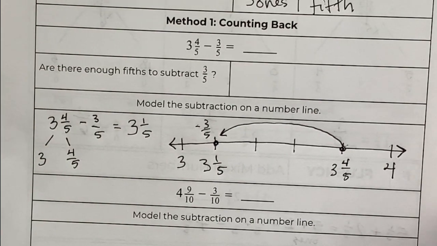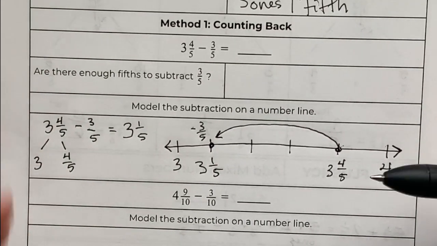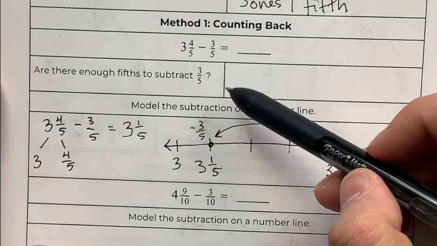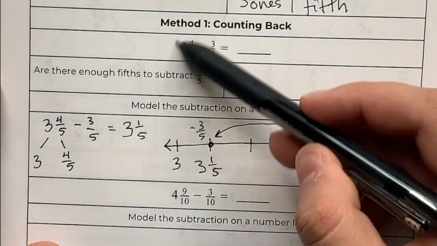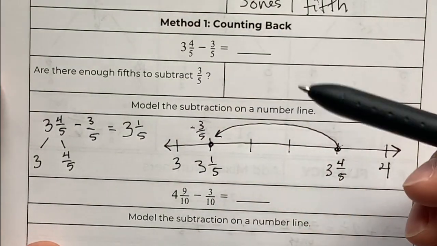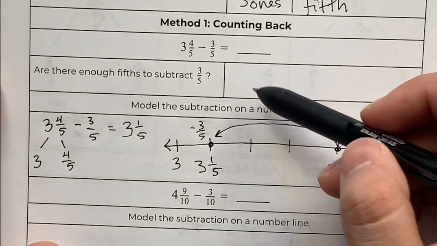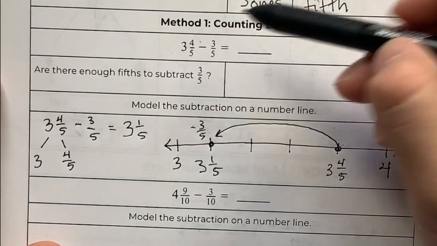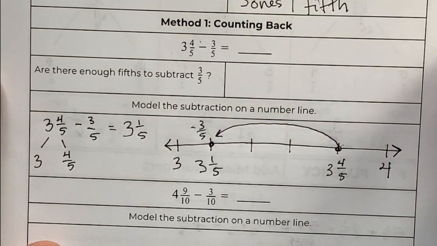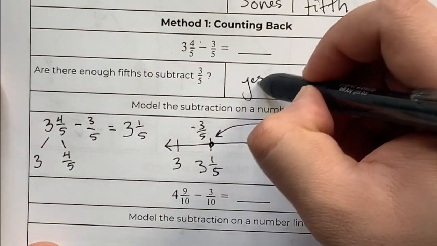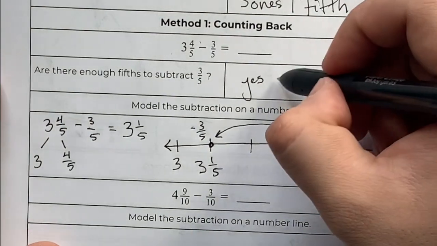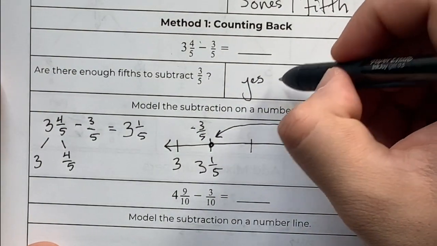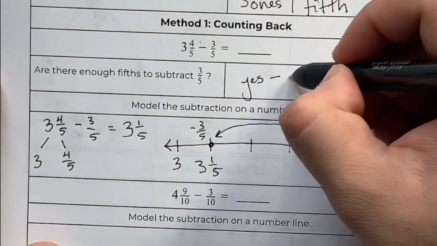Now, the question that made me know that this is the counting back method is this question: are there enough fifths in my first number to subtract 3/5? Are there enough fifths in my minuend to take away the subtrahend? And if the answer is yes, then the easiest way to do this is just the counting back method, like this.